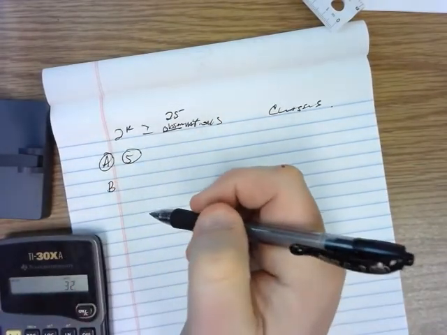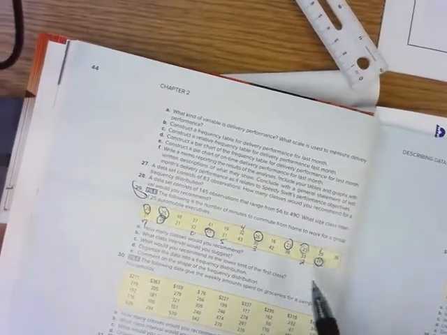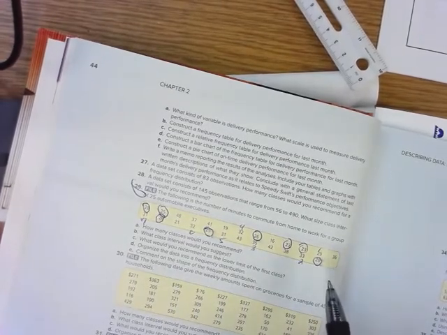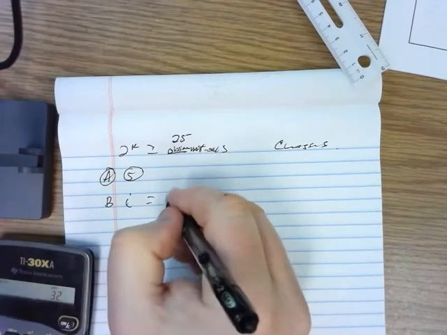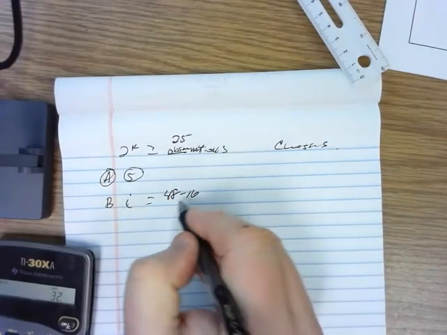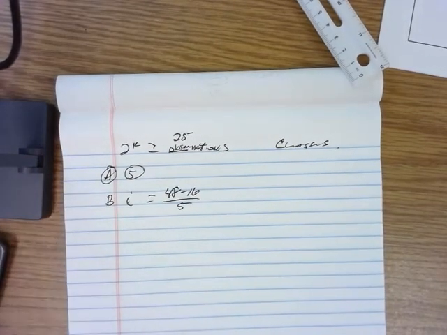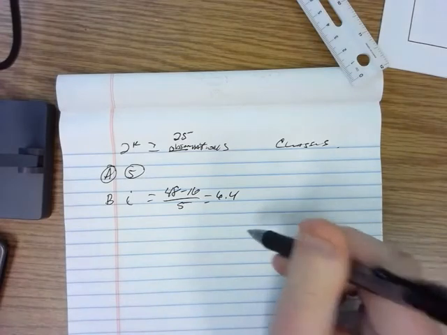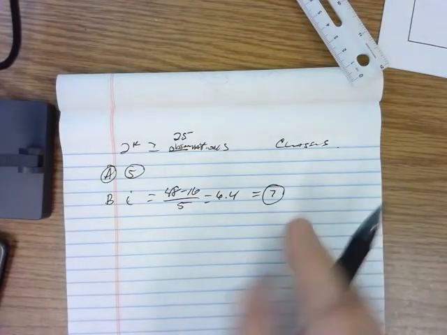Alright, so for B, we're going to figure out what's the interval. Well, it's going to be your highest observation, which on here is 48, and the lowest observation, which is 16. So we're going to put that to work. We're going to go 48 minus 16 divided by 5, which is going to give us 6.4. Now this is where we're going to look at rounding, because we want to use a round number, which makes it better. So we're going to use 7 as the number that we're looking to use.